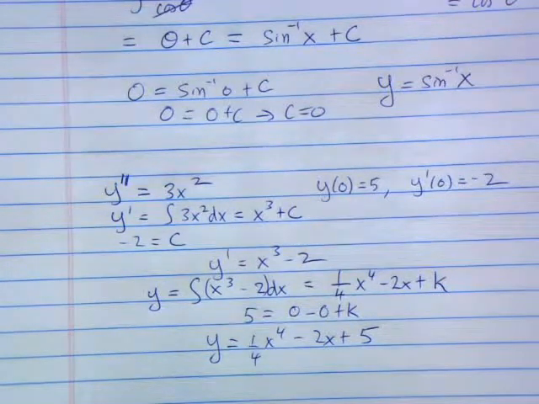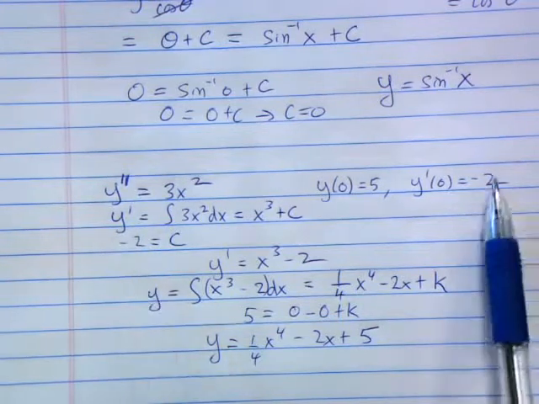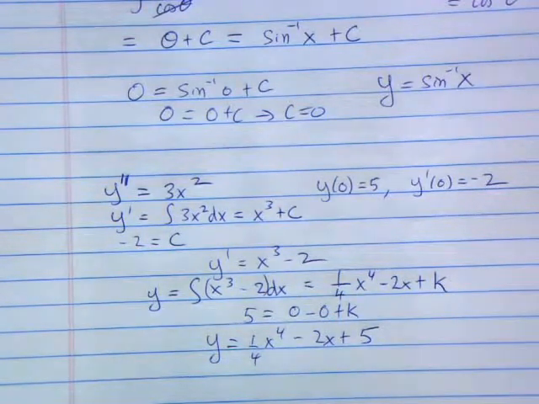Isn't it x cubed plus 2? Oh, nope, turned out to be a negative 2, because my initial condition had a negative 2. Questions on that?